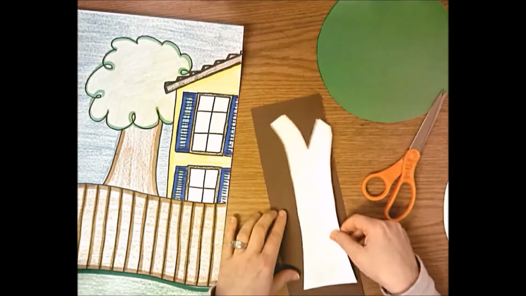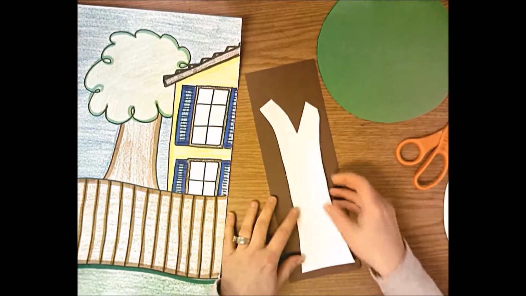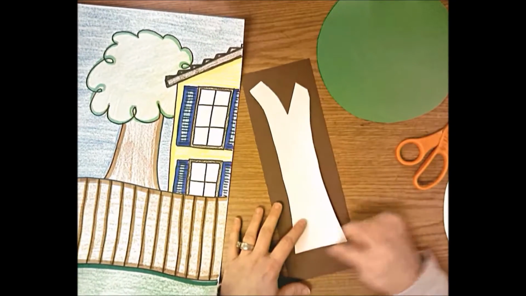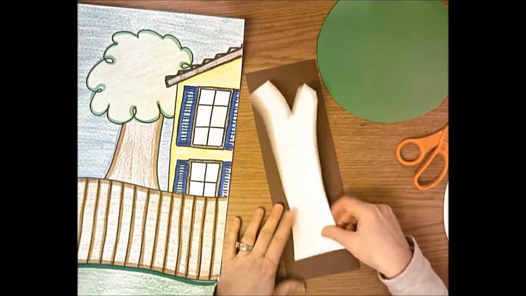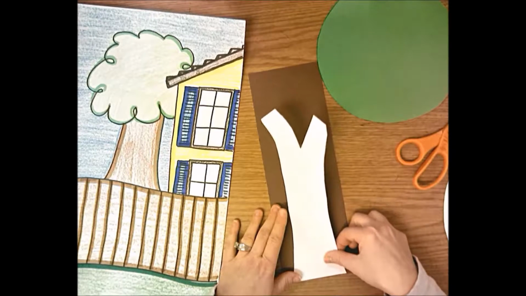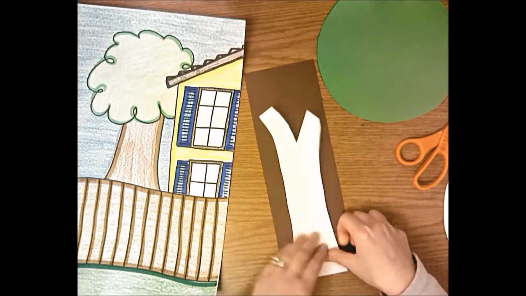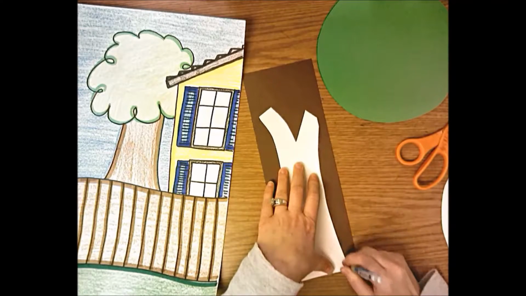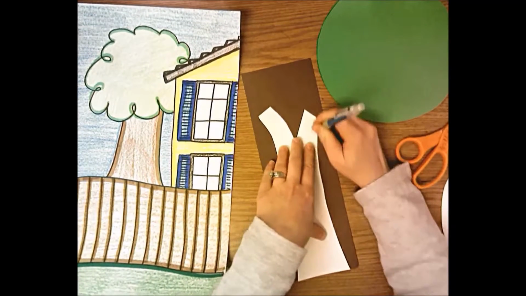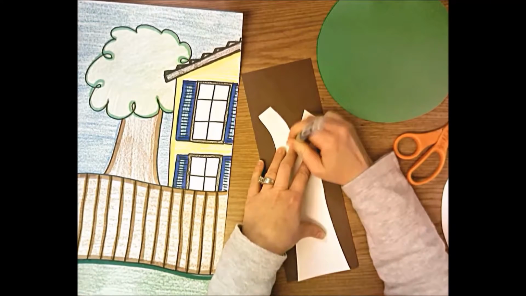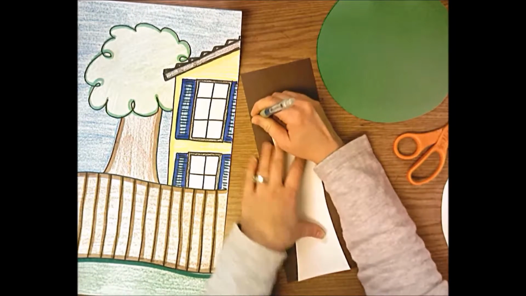Now I'm going to save myself some time. If I put this tree trunk right in the middle, I have to trace the bottom and all the sides. But if I scoot this tree trunk down to the bottom of the brown paper, I don't have to trace the bottom of it. I just have to trace the sides of it. So you're going to trace this with your pencil right along the edge.